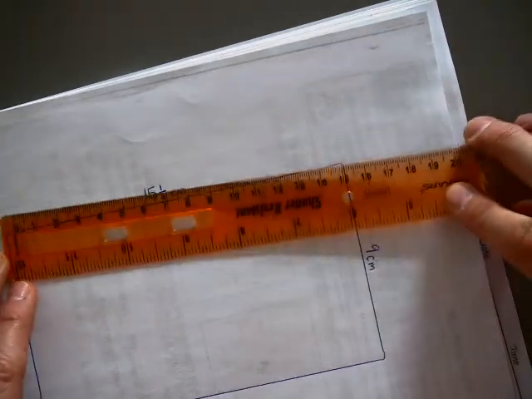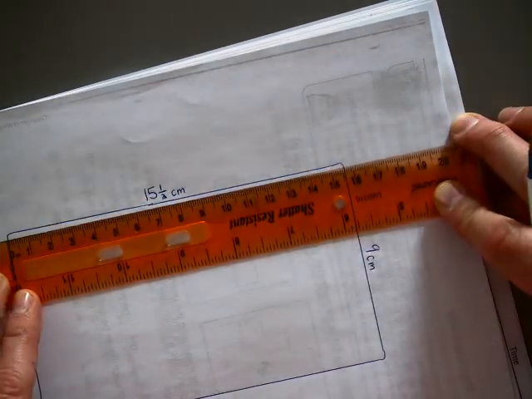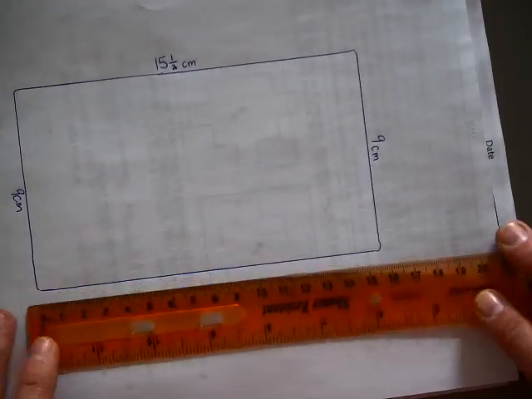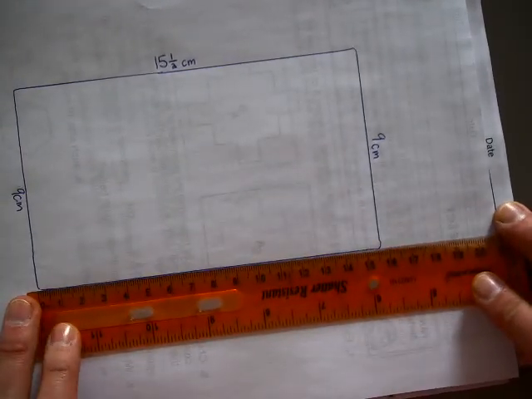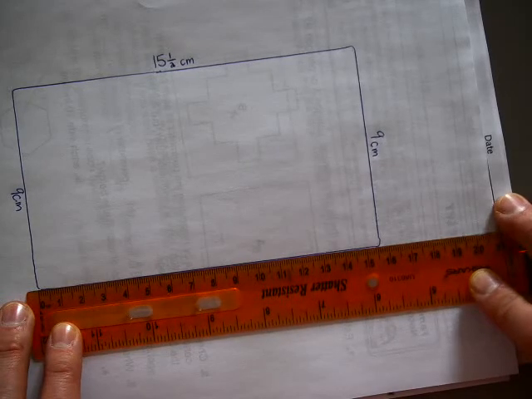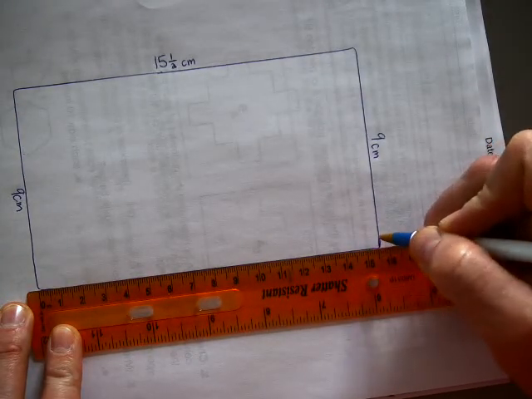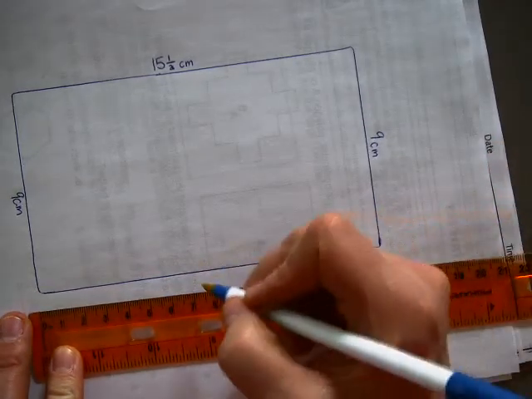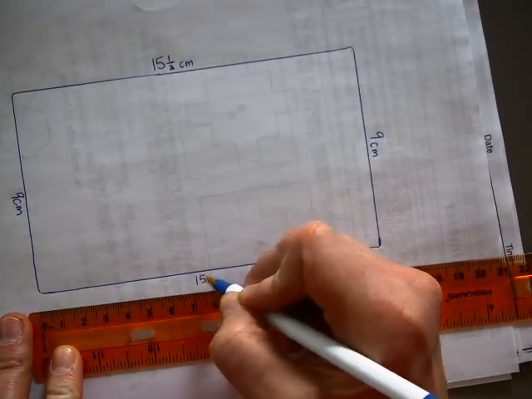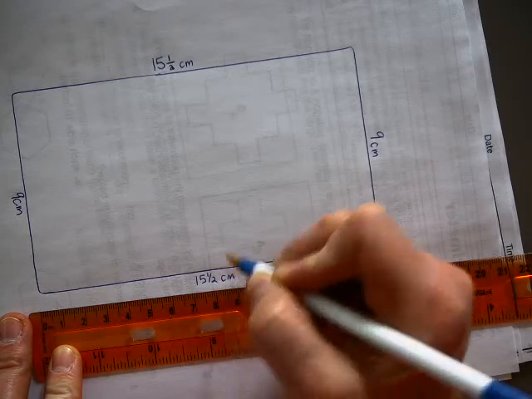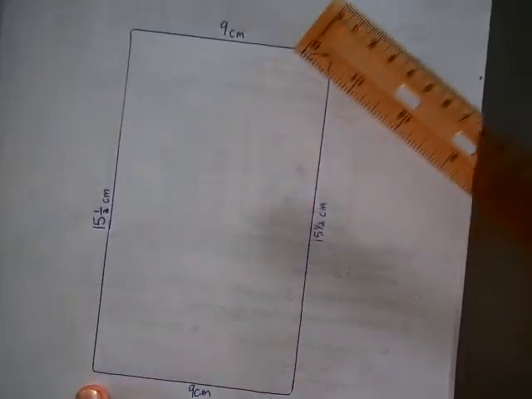Now again, if this was a real rectangle, then this is also going to be 15 and a half. But let's check it just to make sure. So we start at 0, and that was my fault when I was tracing it. It kind of bubbled out a little bit. But it is actually 15 and 1/2. 15 and 1/2 centimeters.